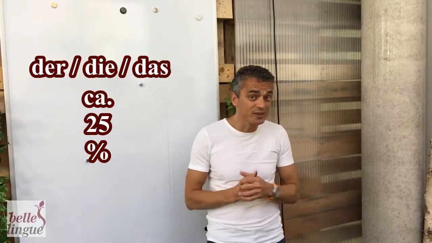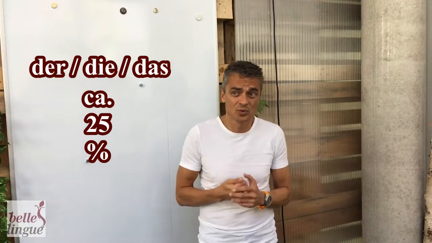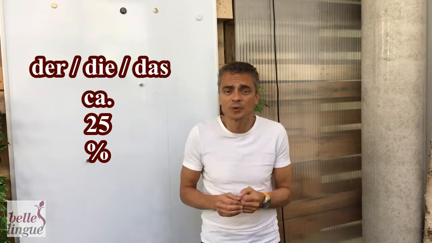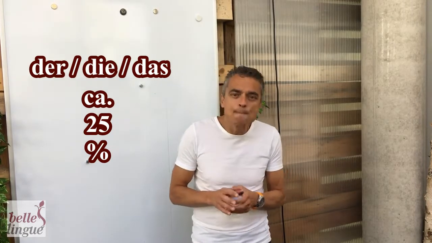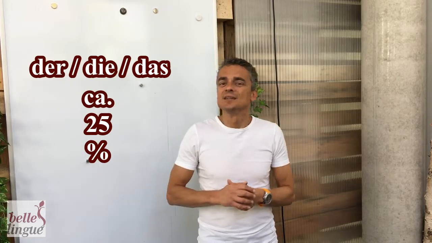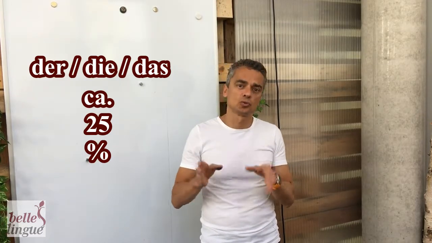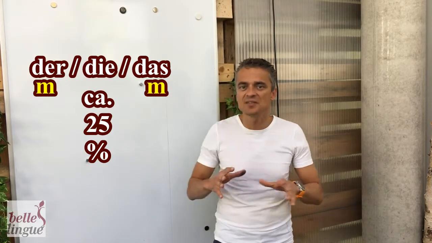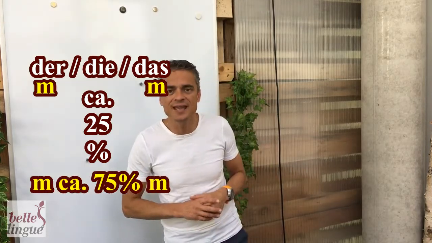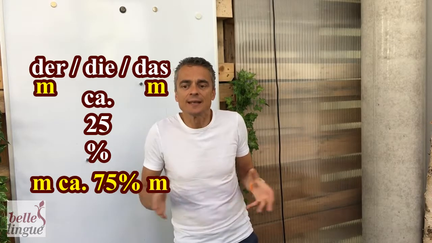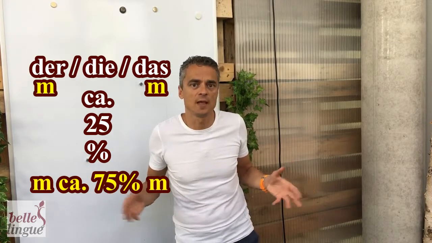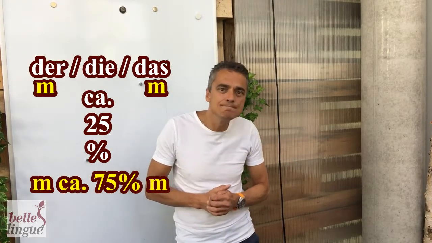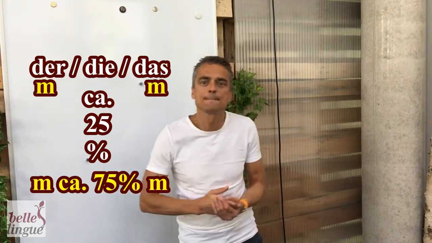So if you don't know exactly, do you have to use now im oder in der oder am oder an der? If you're not sure about the article, always choose am, because in between 70 and 80% of the cases, it will be not female. Am, im, auf dem. Okay.